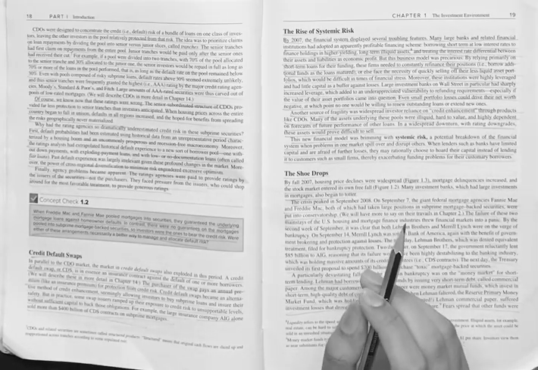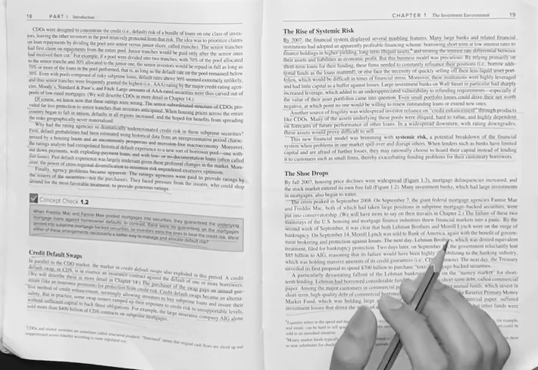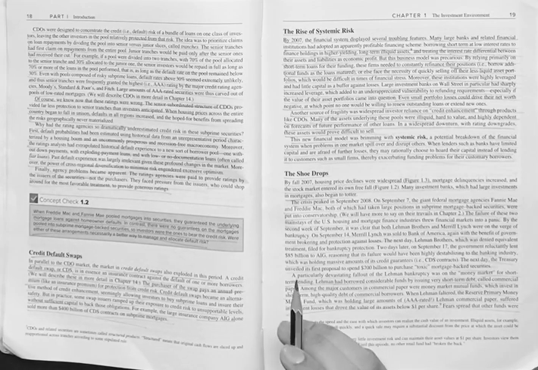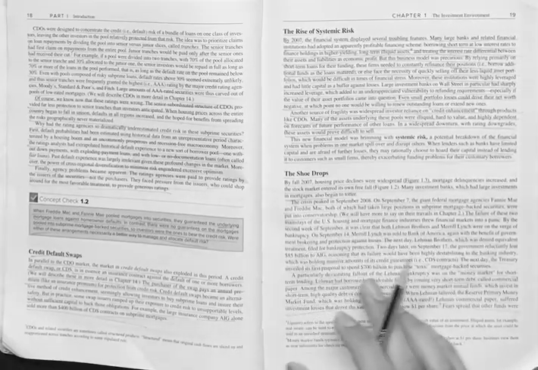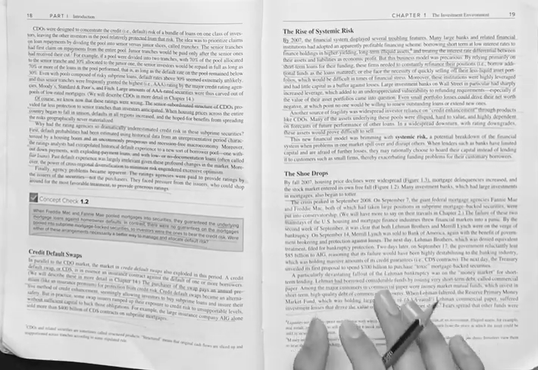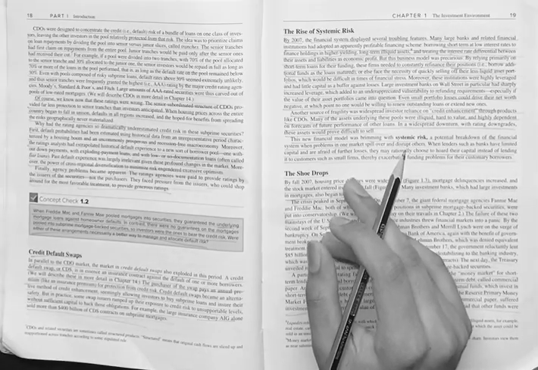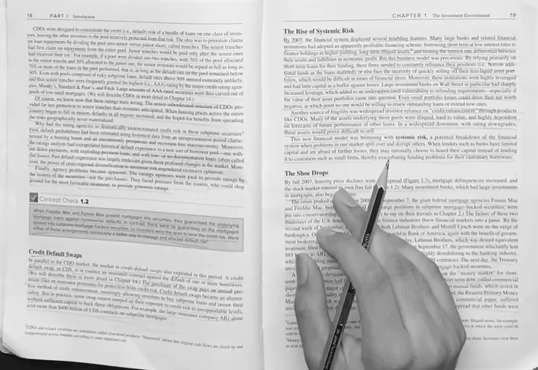Concept check. When Freddie Mac and Fannie Mae pooled mortgages into securities, they guaranteed the underlying mortgage loans against the homeowners' defaults. In contrast, there were no guarantees on mortgages pooled into subprime mortgage-backed securities, so investors were the ones to bear the credit risk. Were either of these arrangements necessarily a better way to manage and allocate default risk?